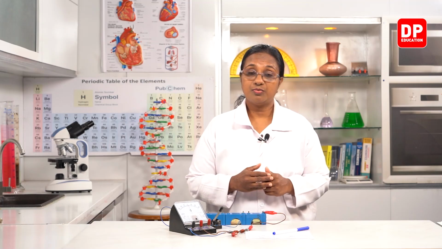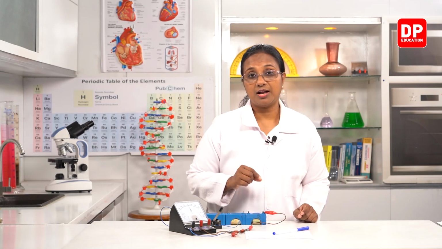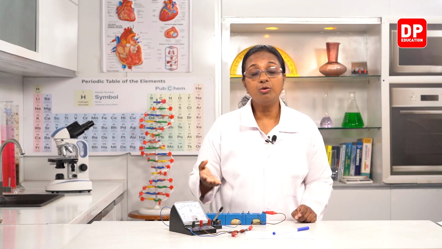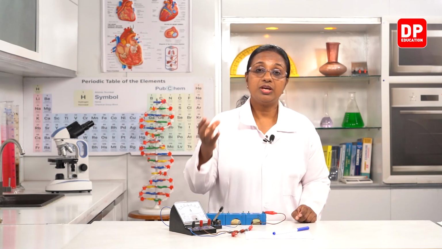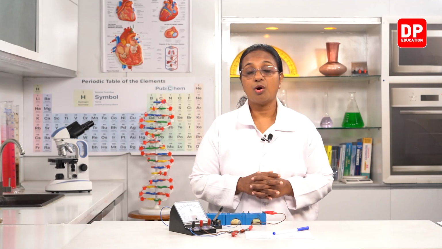In a transformer, this is the function. This is the coil where you give the input current, and this is the coil where you get the output current. You give a certain amount of input current and you get a certain amount of output current. We will be transforming the current, either increasing or decreasing it. That is how a transformer functions.